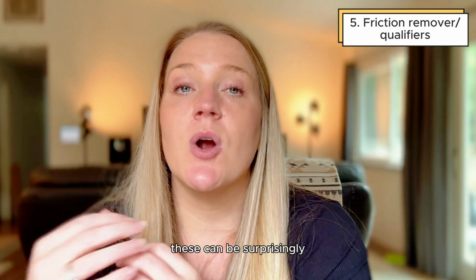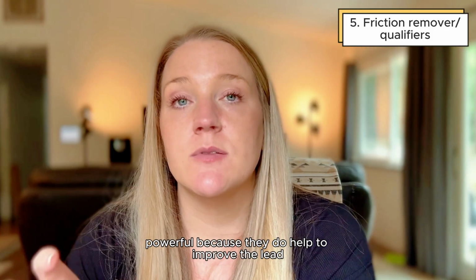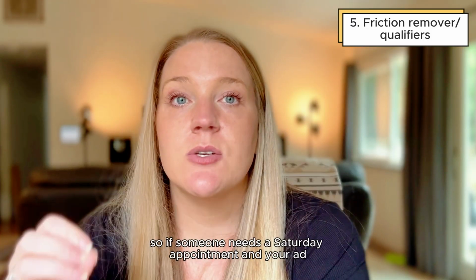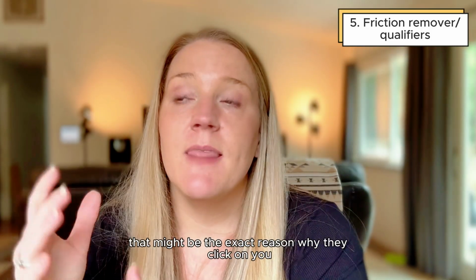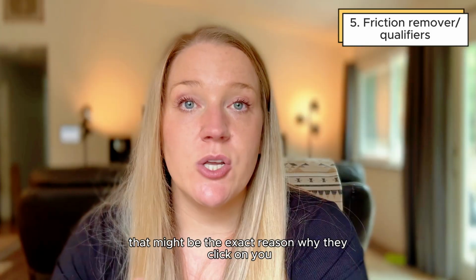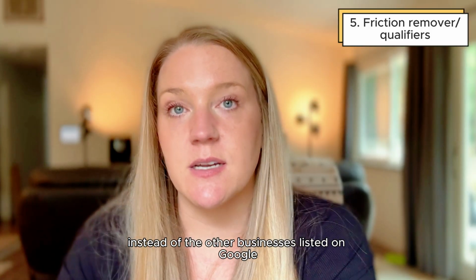These can be surprisingly powerful because they do help to improve the lead quality. So if someone needs a Saturday appointment and your ad says open Saturdays, that might be the exact reason why they click on you instead of the other businesses listed on Google.